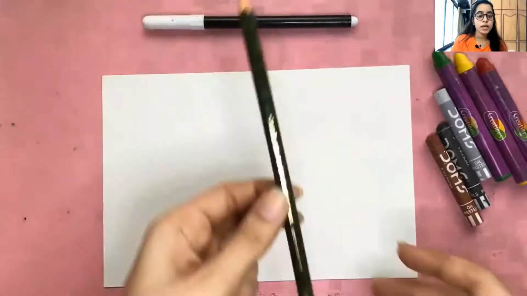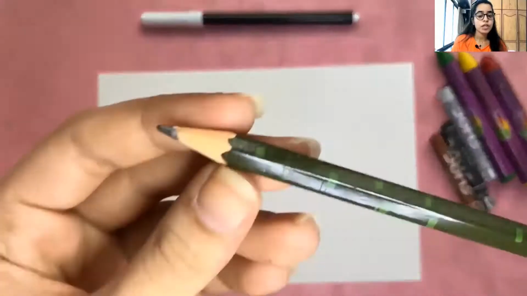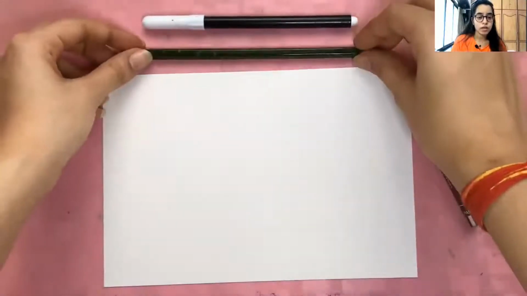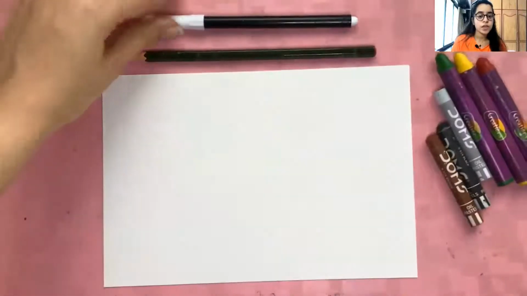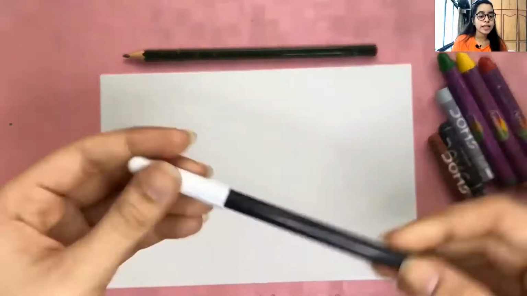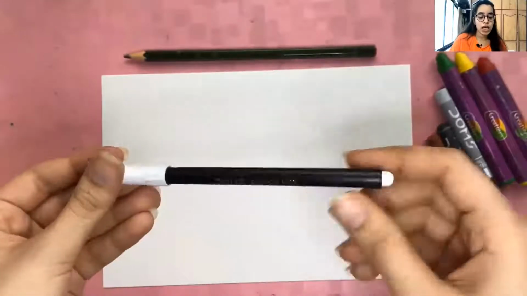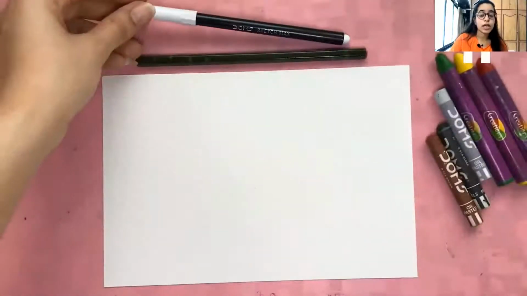Second, we need a pencil. You already know that we create a rough sketch before going ahead with the final one. So we need a pencil. Third, I have a black sketch pen over here. This is typically for outlining everything that we draw, the outlining, the rough sketches that we draw. So we need a black sketch pen for that.